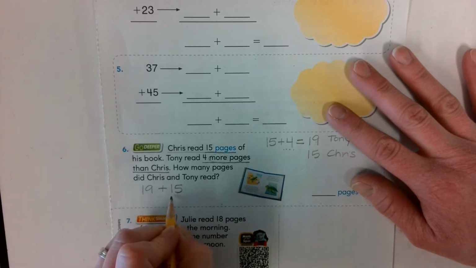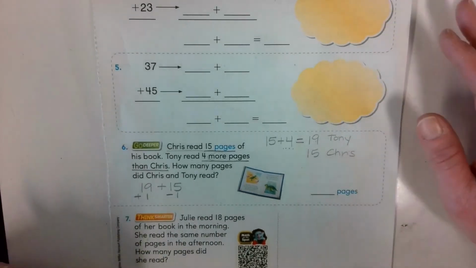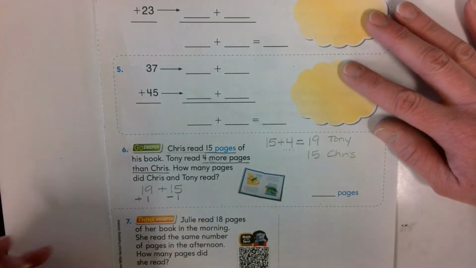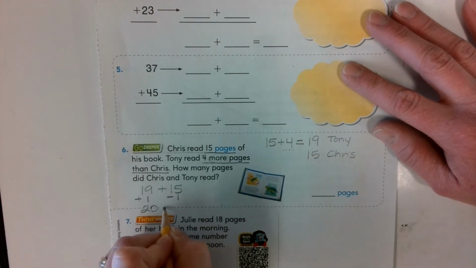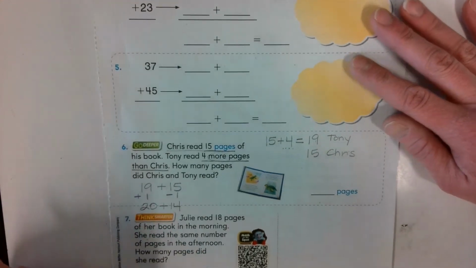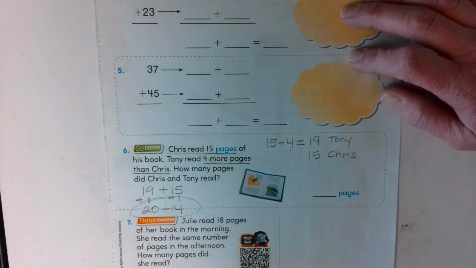And 15 is going to say, okay, fine. So we're going to subtract 1 from 15 and add 1 here. All right. So that's going to give you 20 plus 14. And I'm going to let you finish that on your own.